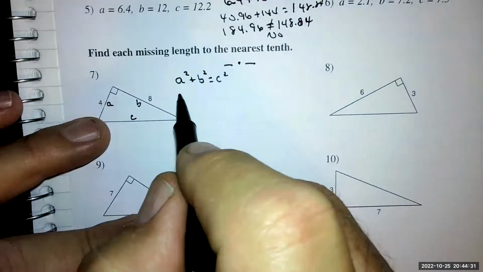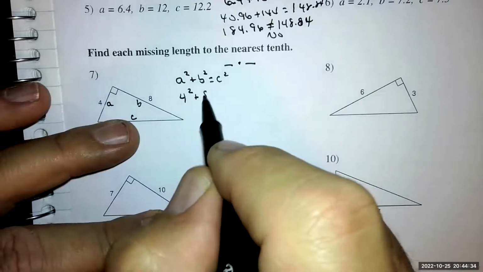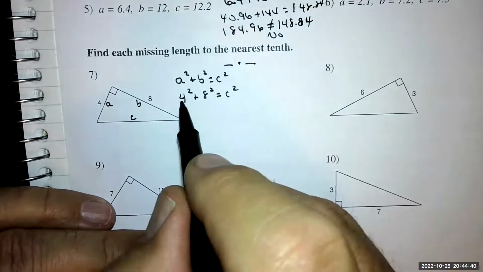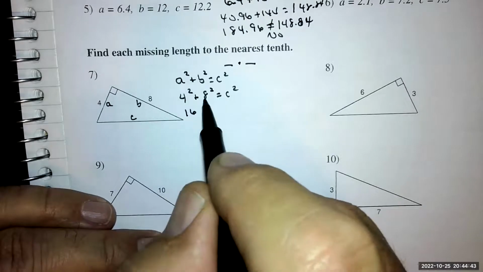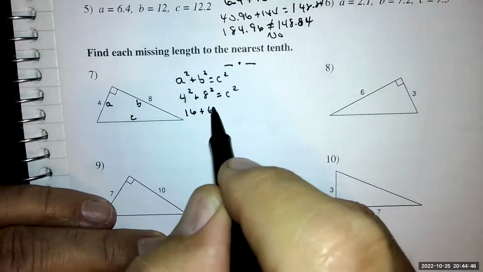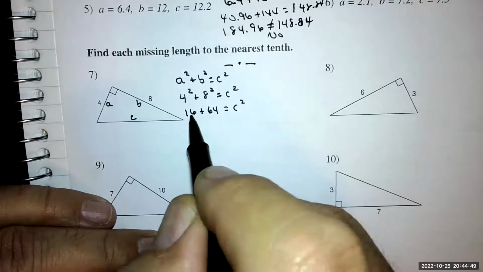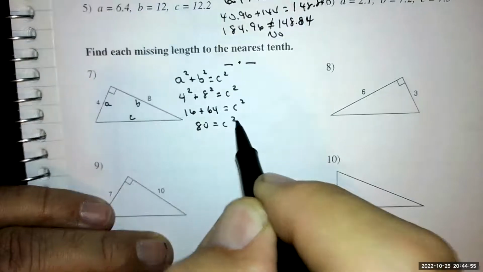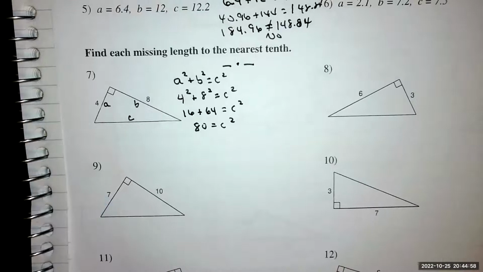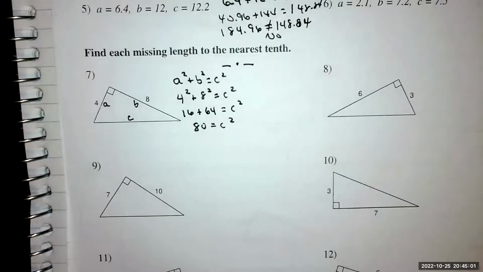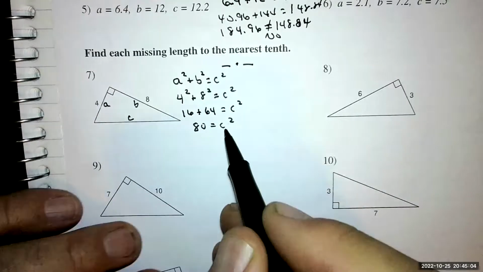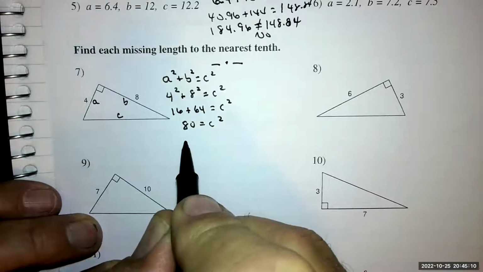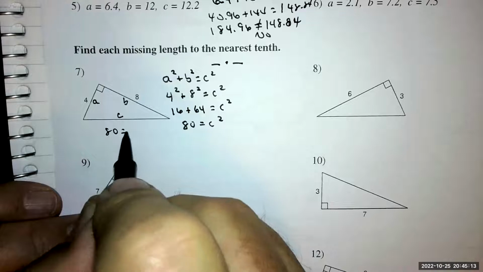All right, so a is going to be 4 squared. b is going to be 8 squared. And c, I don't know, so I'm going to leave it alone. It's like a variable. We don't know. 4 squared is 4 times 4. That's 16. 8 squared, that's 8 times 8. That's 64. And we're going to say c squared. Add these up. It looks like 80 equals c squared. Now, I don't have a calculator on me to show you this, but you're going to have to get rid of the square. And the best way to get rid of the square, I'm going to show it to you over here. Okay, we're going to take the 80 equals c squared.